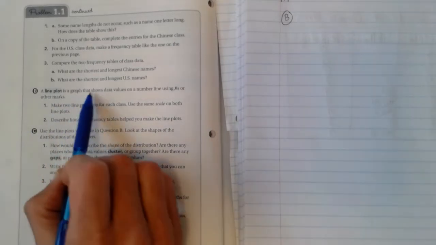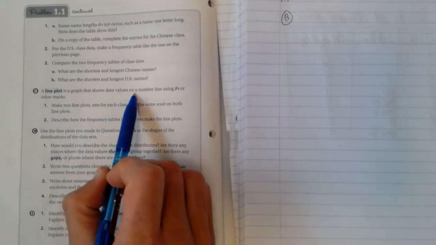Let's get back to our Investigation 1.10 on page 12. Remember yesterday we talked about frequency tables. Today we're going to be talking about a line plot. A line plot is another way that we can display data and help us to analyze it better. A line plot is a graph that shows data values on a number line using X's or other marks.